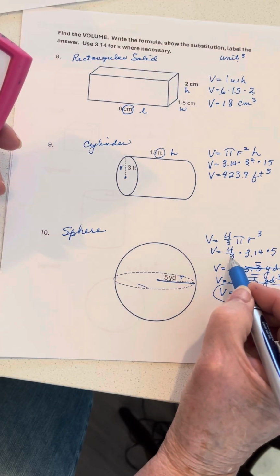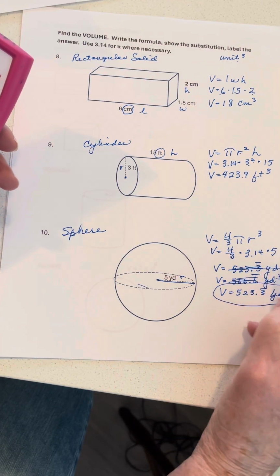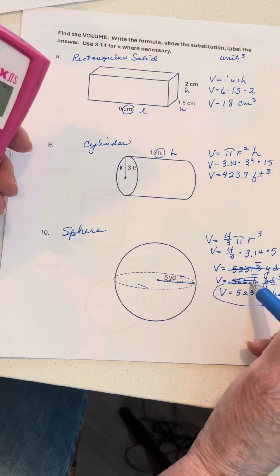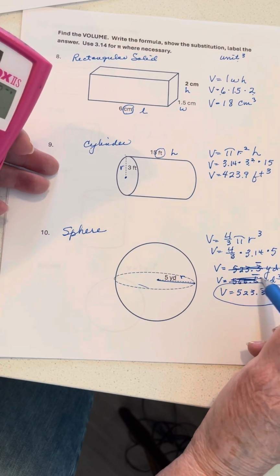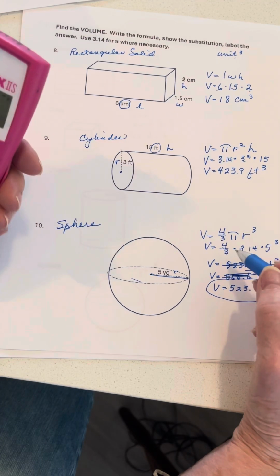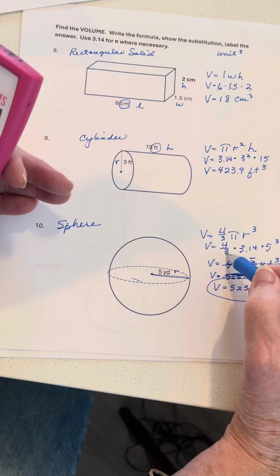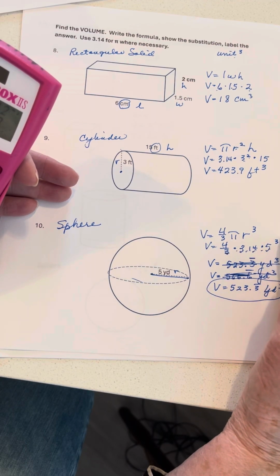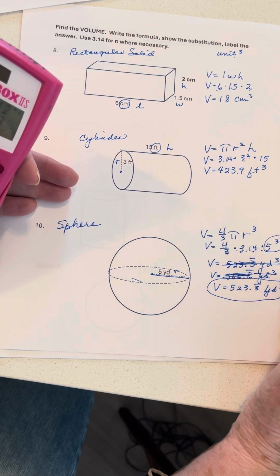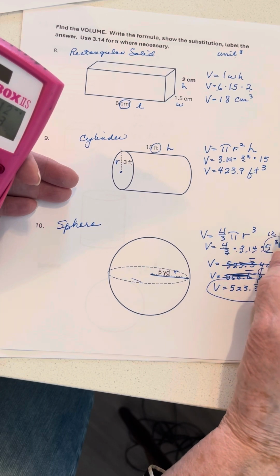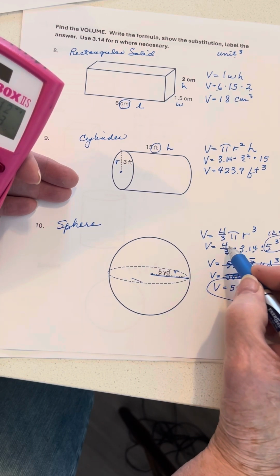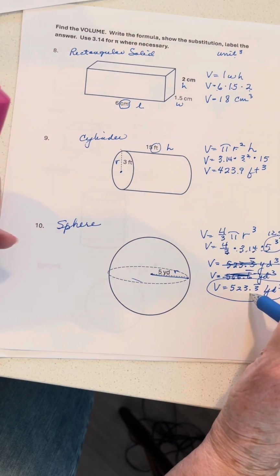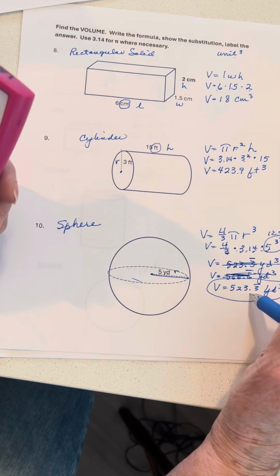So 4 divided by 3, you're going to do the division and multiplication left to right. I think that was the problem when I did that first. Well, no, that's what I got the first time. I don't know. 4 divided by 3 times 3.14 times 5 cubed. So we'll do the exponent first, which is 125. Then we multiply 4 divided by 3 times 3.14 times 125. And that's what we should get.